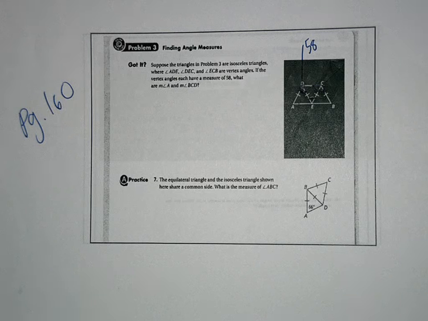Now, find the next one. Yep. So 58, it even told you up there, it's the measure of angle ADE.